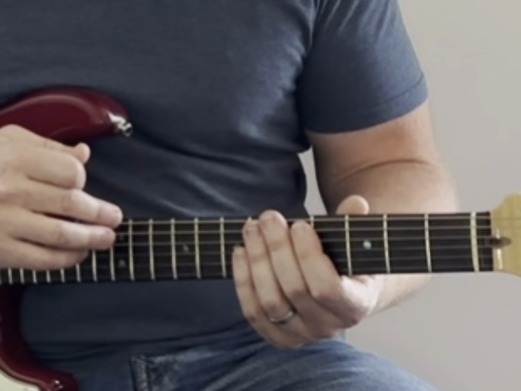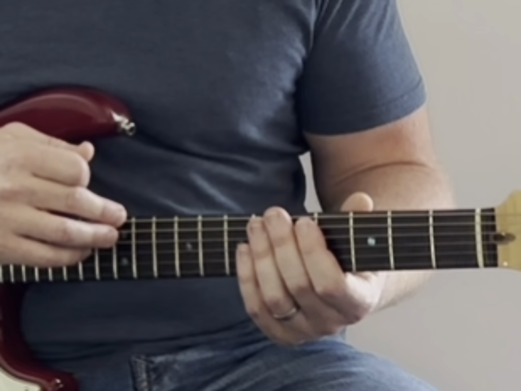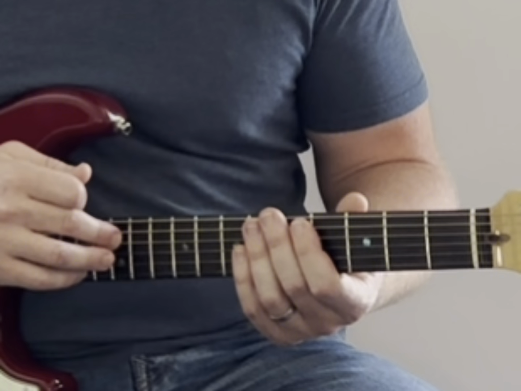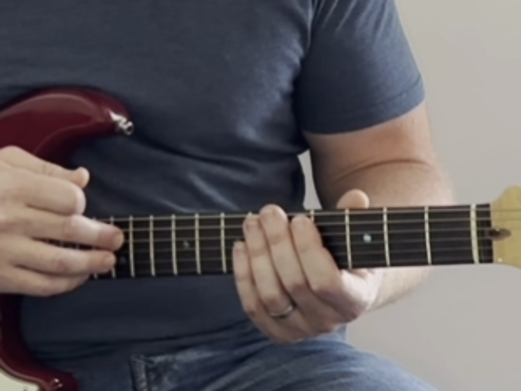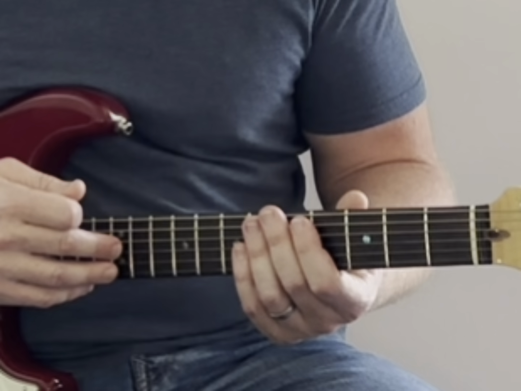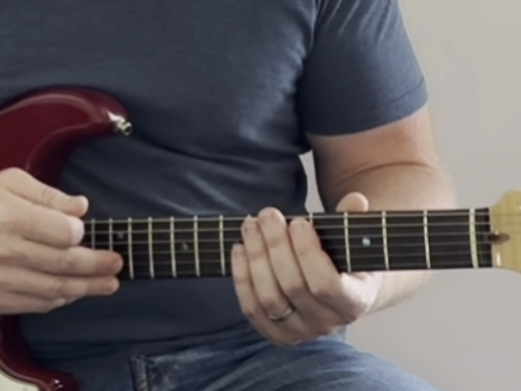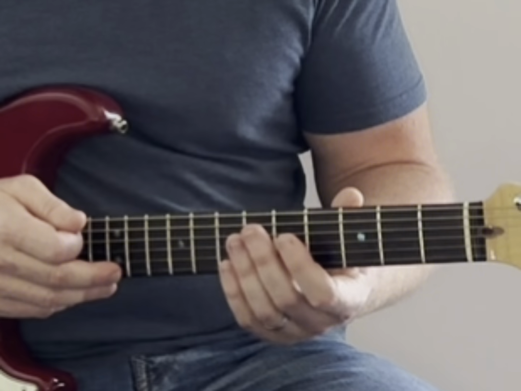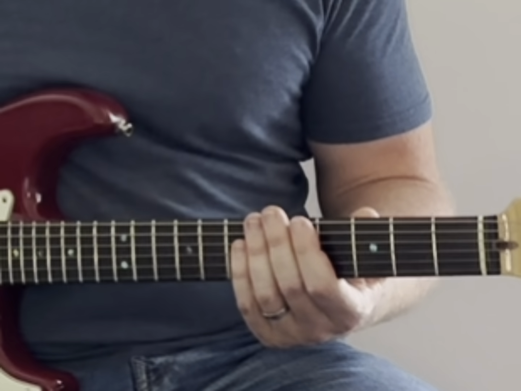If we go from the 6th string, we can play all the major notes for E major. The 5th string, all the major notes for A major. The 4th string, all the major notes for D major. On the 3rd string, all the major notes for G major. On the 2nd string, all the major notes for B major. And on the 1st string, all the major notes for E major again by just following that pattern.